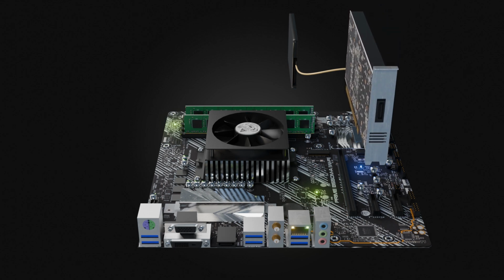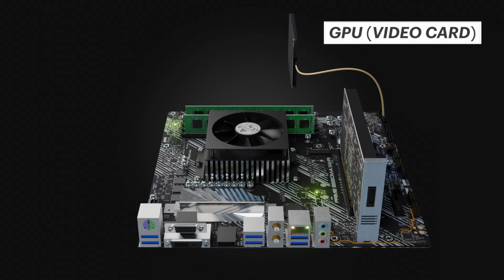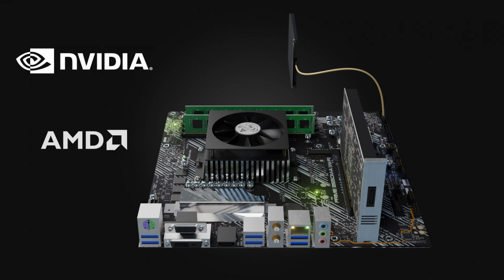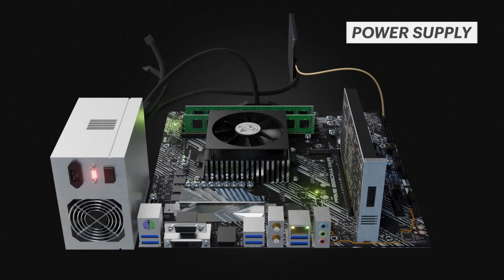If you're a gamer or do heavy graphics and design work, the video capabilities that the motherboard and CPU provide might not suffice. You will probably want a dedicated video card with a graphical processing unit, or a GPU. GPUs specialize in performing a different kind of calculation than general-purpose CPUs, which makes them far better suited for graphics and video applications, and these days for artificial intelligence as well. The two largest vendors of GPUs are NVIDIA and AMD. These video cards also usually get pretty hot, so you'll often find them with their own set of heat sinks and fans. To power all of this, you need a power supply.